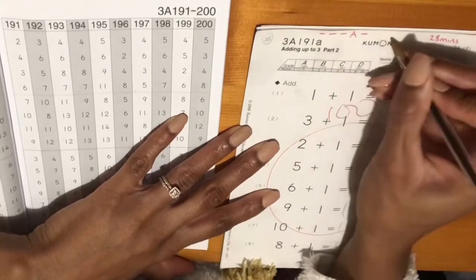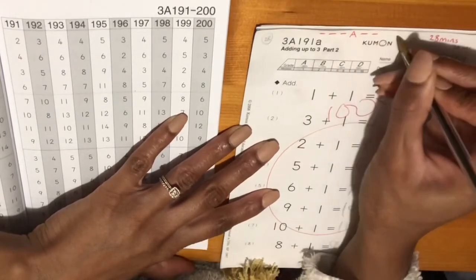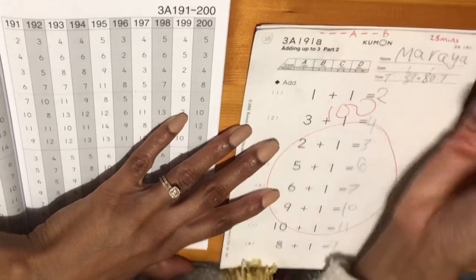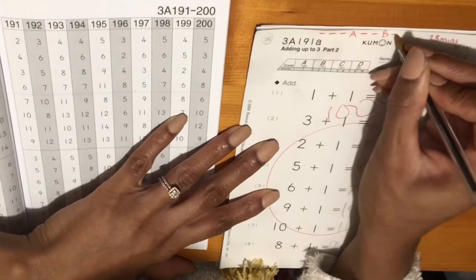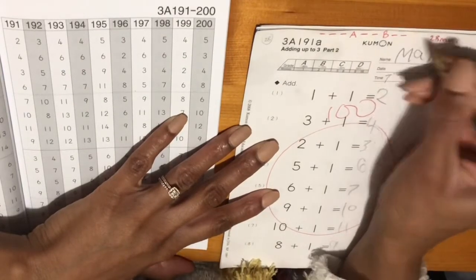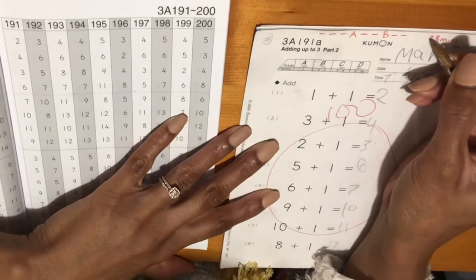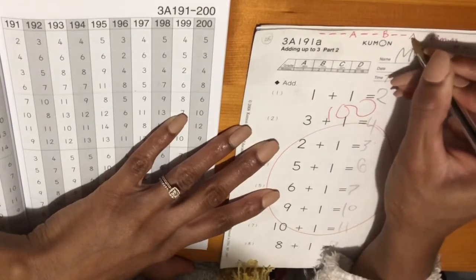195, no error. 196, no error. 197, we had 2 errors, which gave us a grade B. 198, no error. 199, no error. 200, we had 1 error, which gave us a grade A.